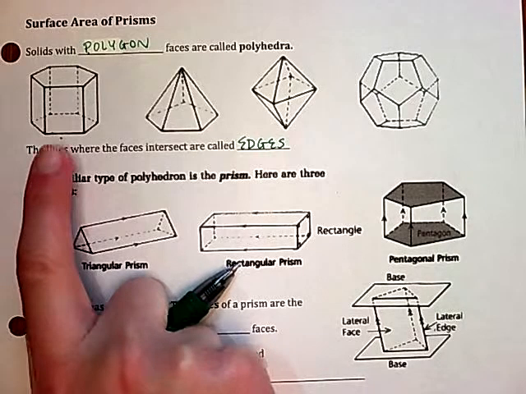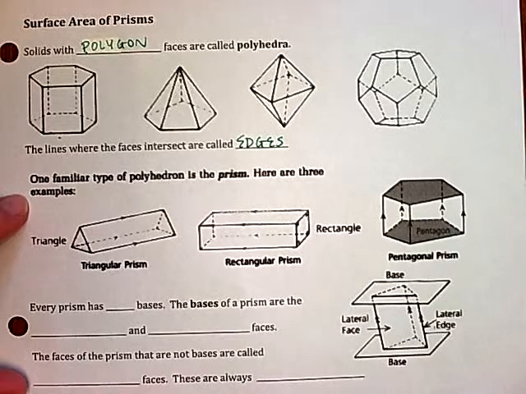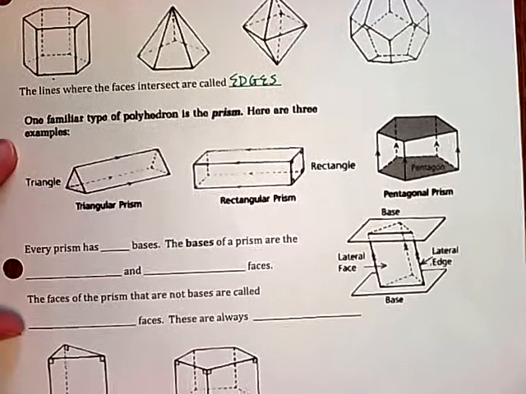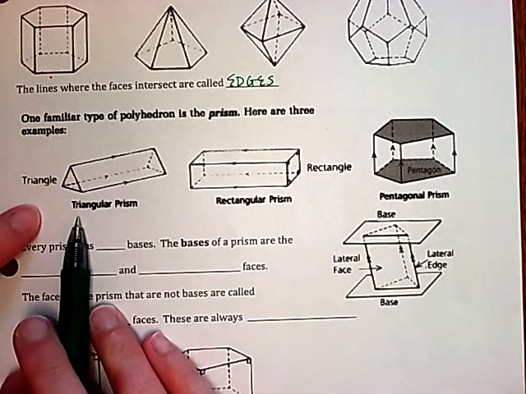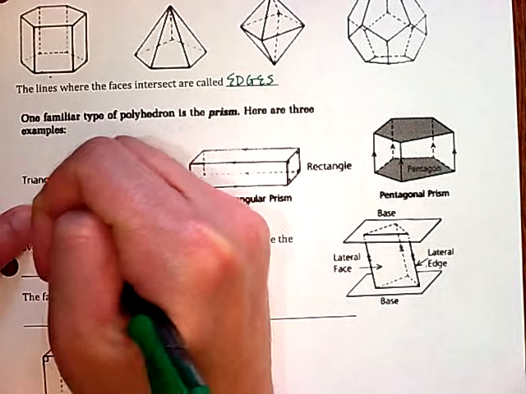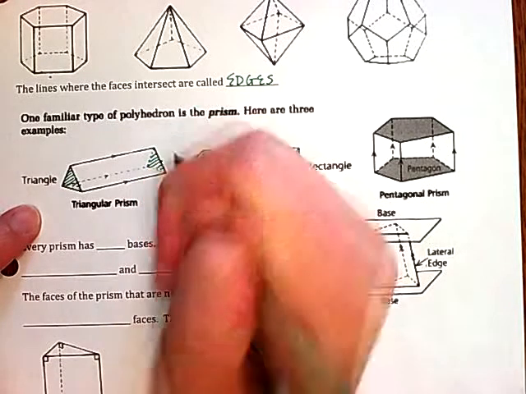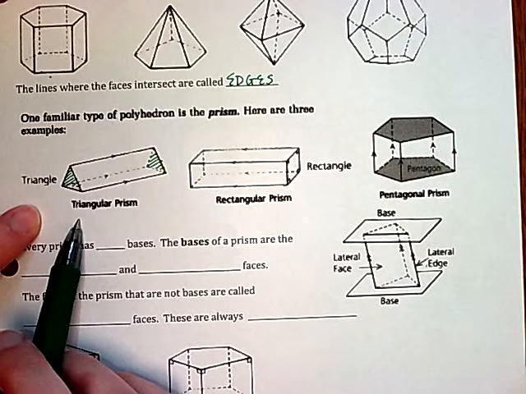And then we're going to look at a specific type. One type of polyhedron is the prism. This is a word you might have heard before. So here are three examples. This is a triangular prism, and I'm just going to shade in the two triangles that we see. So these are two triangles. They form what's called a triangular prism.